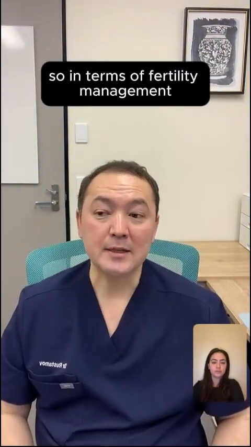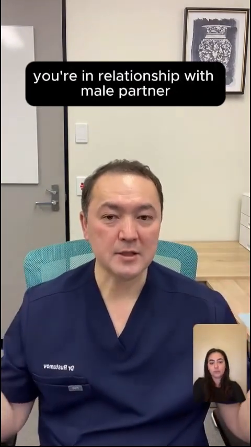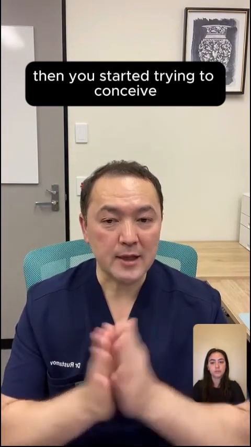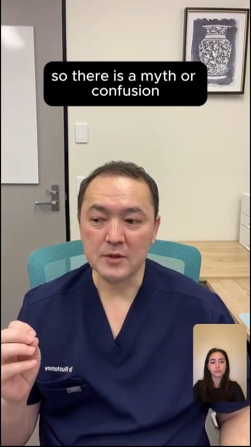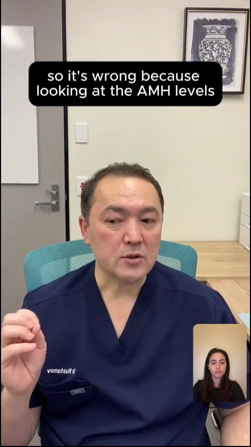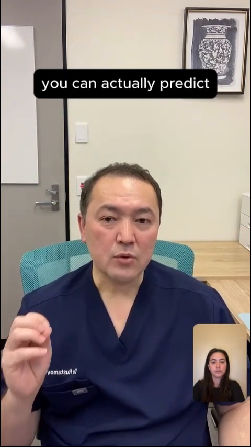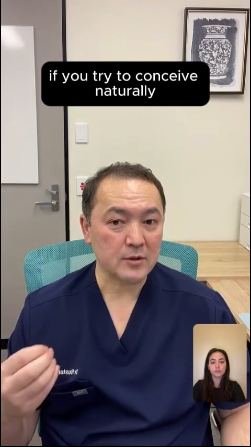In terms of fertility management, you are starting to try to conceive. You're in a relationship with a male partner, both of you are ready to have a child together, and then you start trying to conceive. There is a myth or confusion which says you don't need to check your AMH, you don't even need to know your AMH, it's unnecessary. That's wrong, because looking at the AMH levels, you can actually predict what problems you're going to face if you try to conceive naturally.